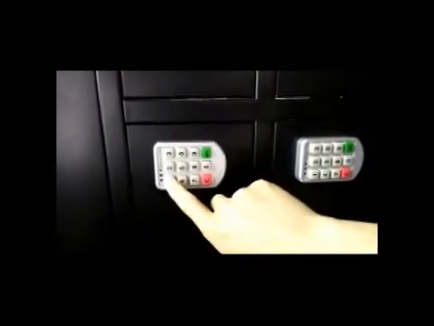As you put in your user code, the default one, 4 ones, it will open. If you put in a wrong code, press cancel, the red button, that will let you restart.